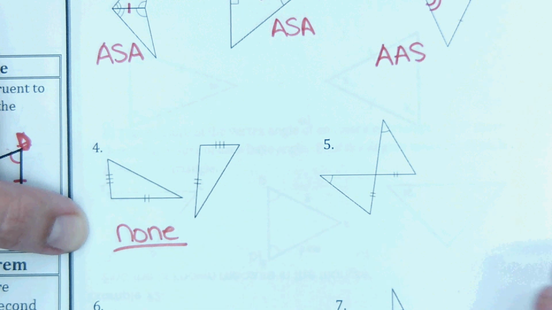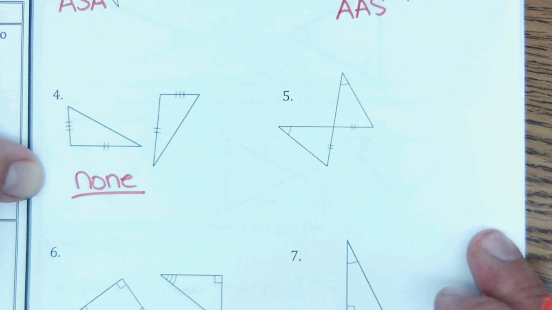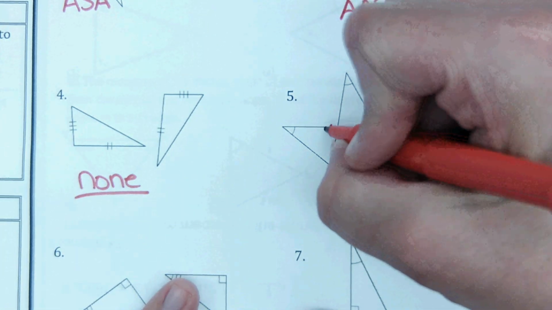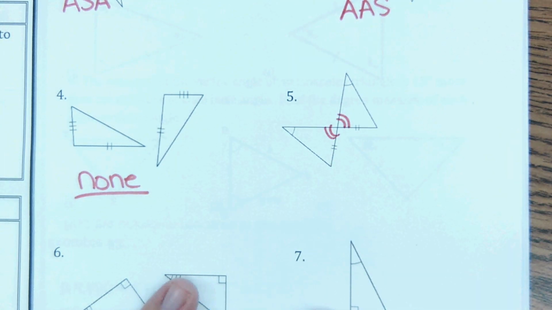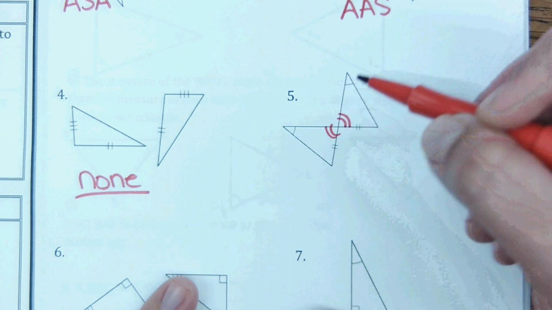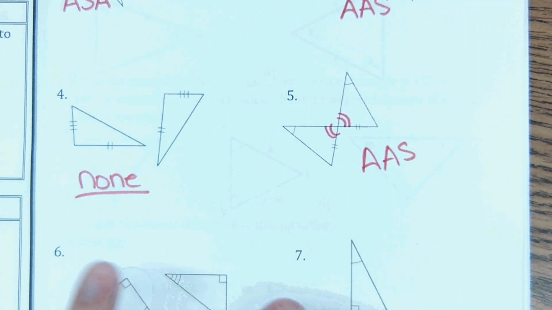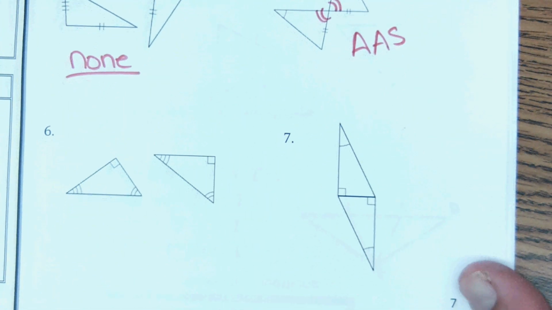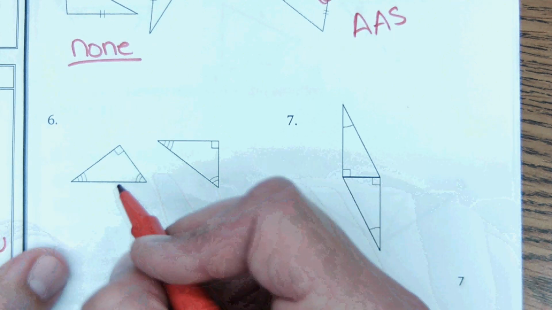And we can't prove that those sides are equal, so therefore none. You can't prove that they're congruent. Number 5, we're going to label the vertical angles so that way we can see those. And then you have angle, angle, side, angle, angle, side.